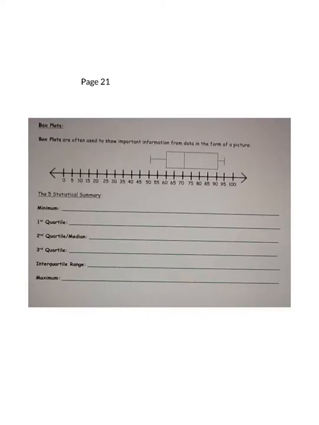Okay, so today we're going to look at page 21 in your packet. We're going to talk about box plots. Box plots are often used to show important information from data in the form of a picture. So if we look at this picture here on the number line, that is called our box plot. And each of these lines on the box plot represent different things.